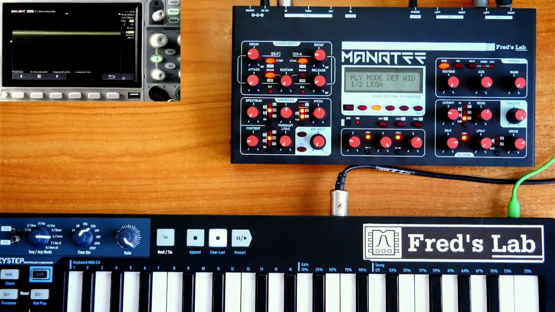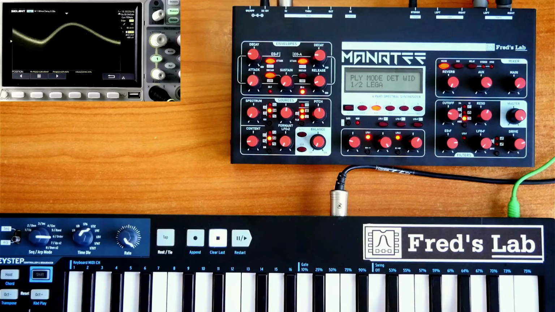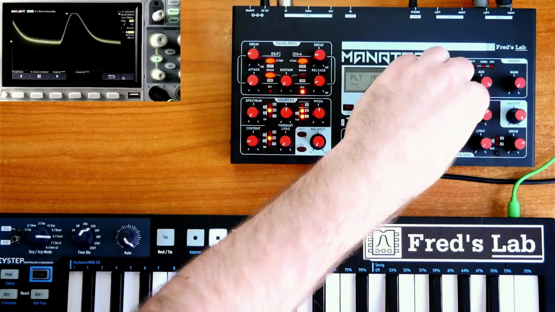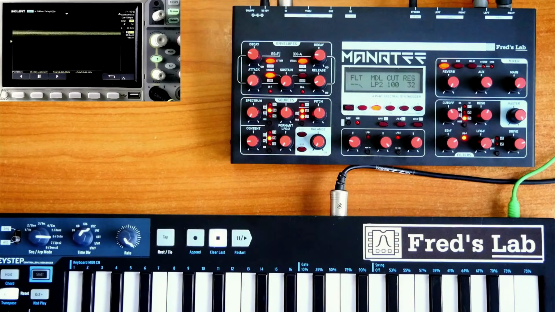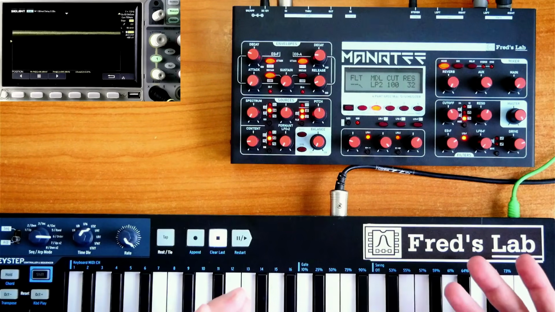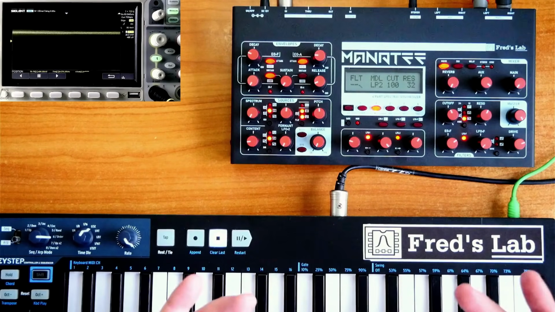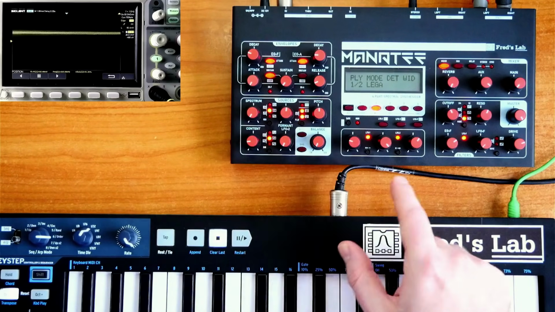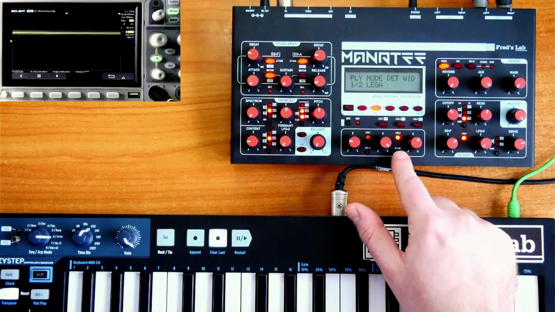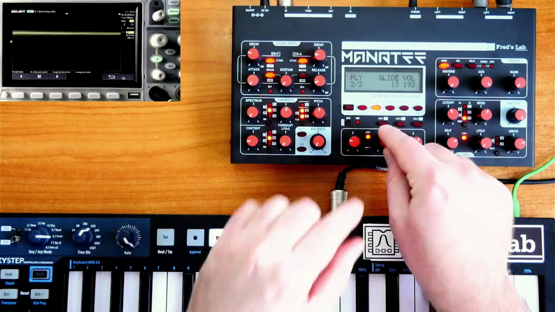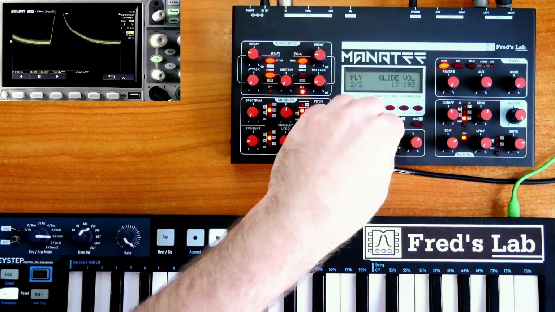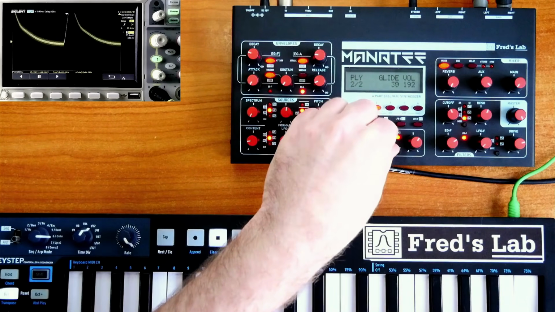But now, if I press each note while keeping one note down, it doesn't retrigger. What goes nice with Legato is also glide, and for this you have the extra parameters of the play mode, so the next page, and you can enable glide here and set the time. That's a bit much.